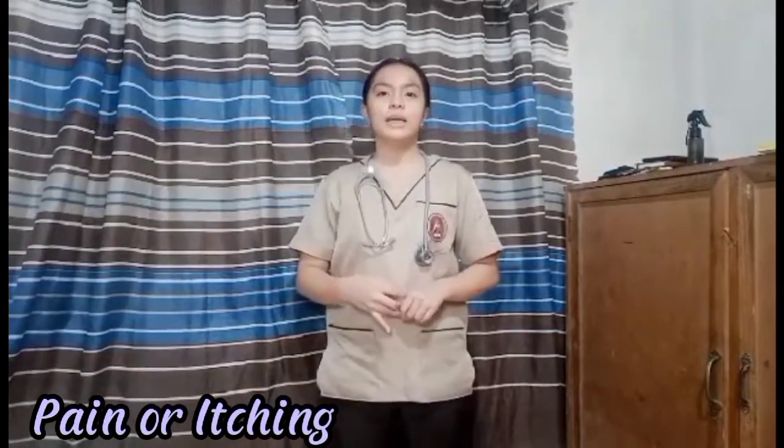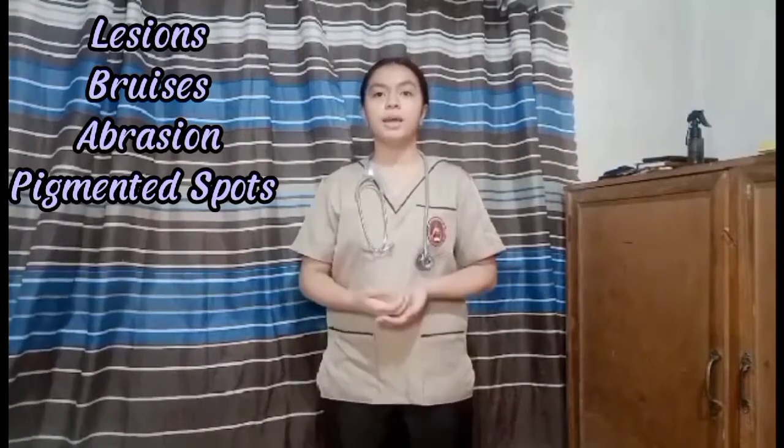Now, inquire if the client has any history of pain or itching, presence and spread of lesions, bruises, abrasions, pigmented spots, previous experience with skin problems, associated clinical signs, family history, presence of problems in other family members, related systemic conditions, use of medications, lotions, home remedies, excessively dry or moist feel to the skin, tendency to bruise easily, association of the problem to season of the year, stress, occupation, medication, recent travel, housing, and so on. Reflect contact with allergens.